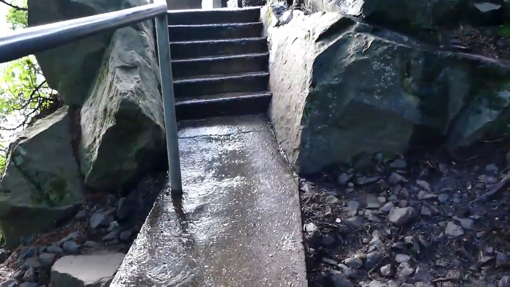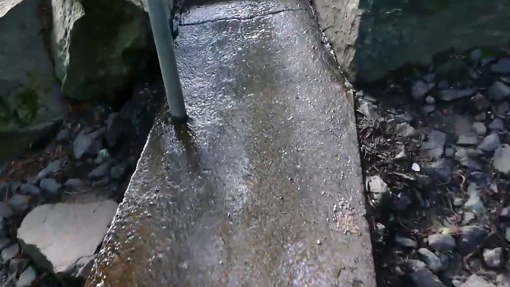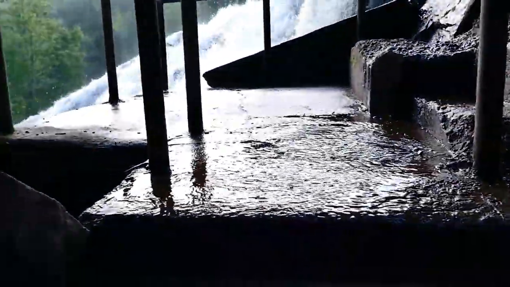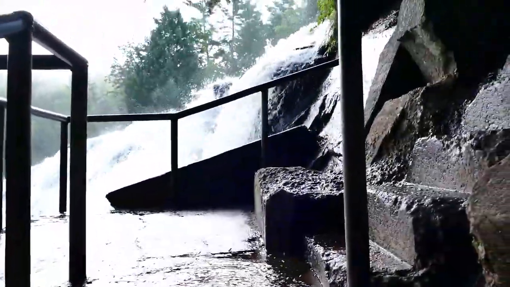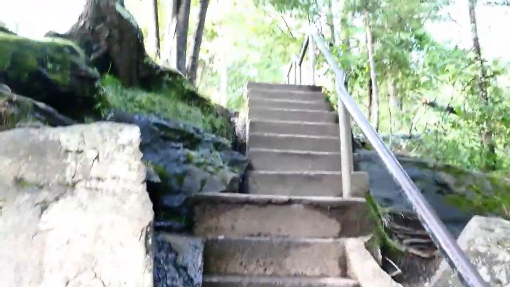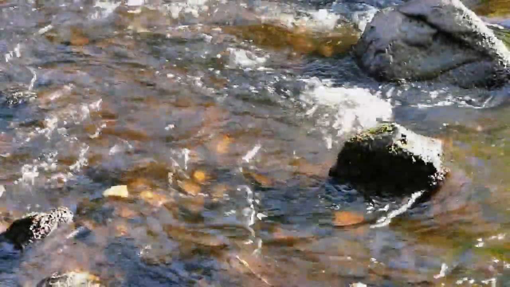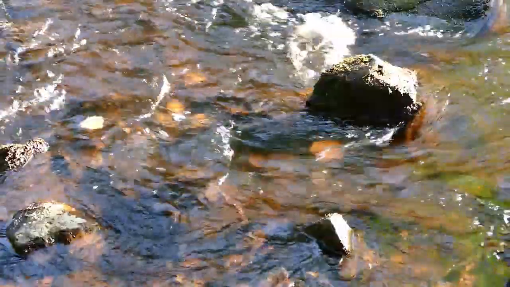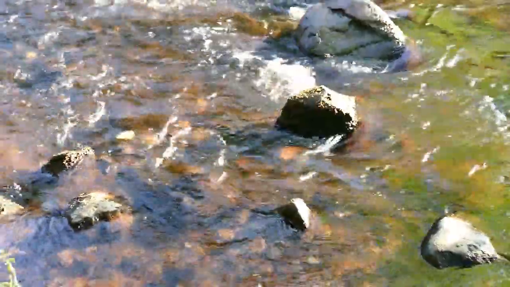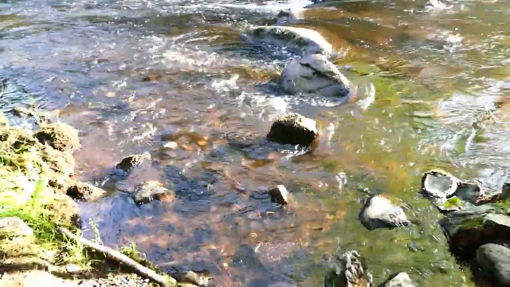And these are the stairs I was telling you about. There's usually a lot of water on them, so it can be quite slippery. The water is so clear here. I've got a few photos coming up of the forest as I walk back up the hill.